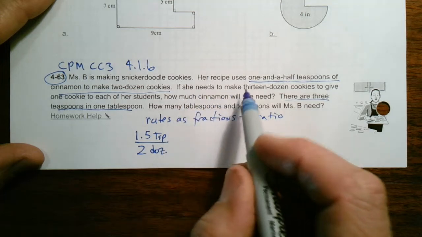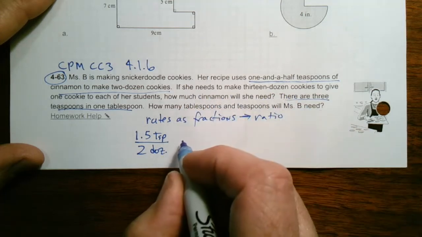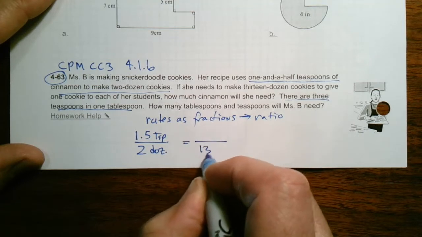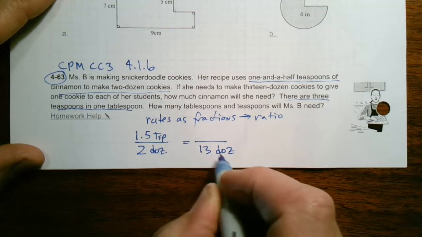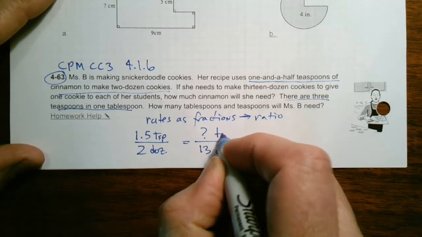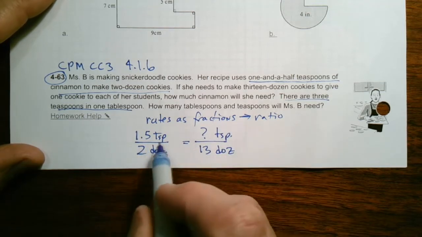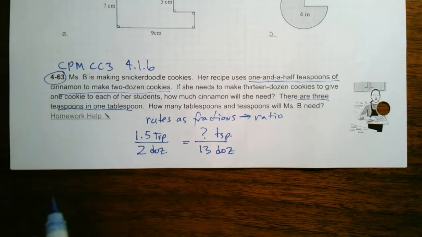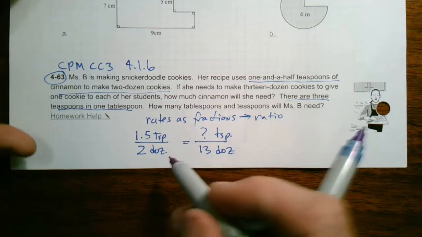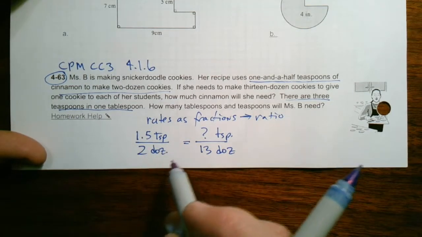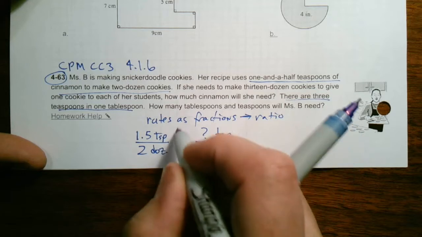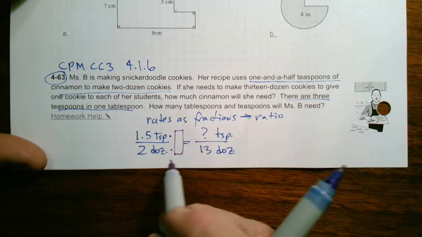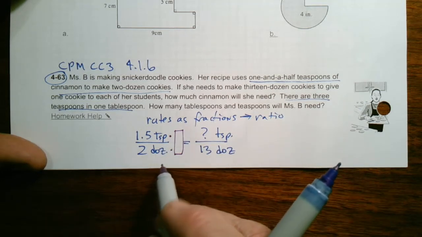So it says she needs to make 13 dozen cookies. What I need to do is come up with a way to get this to equal 13 dozen on the bottom, and then that'll tell me how many teaspoons I need. So my math is, what do I do to the 2 to make it a 13? When you're given a fraction, you basically multiply by a giant 1. You multiply the bottom and the top by the same thing, and that'll give you equivalent fractions.